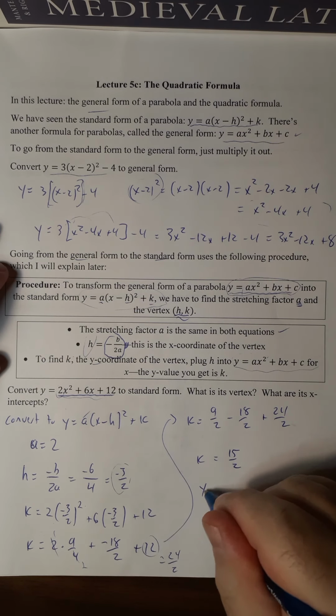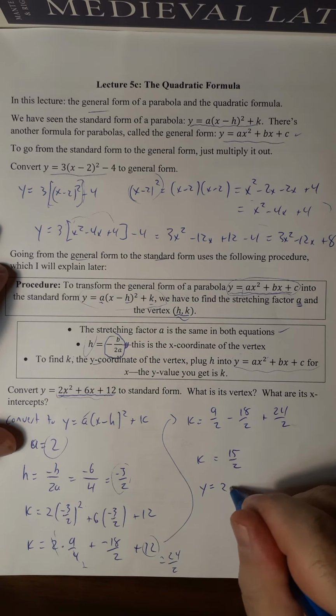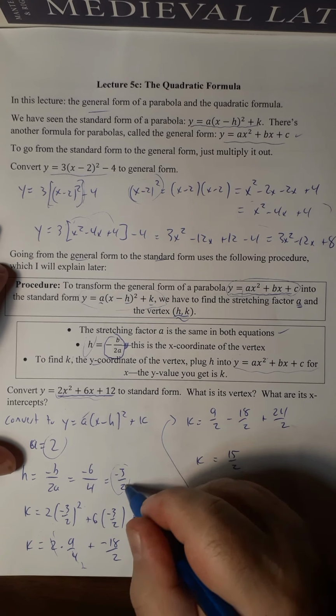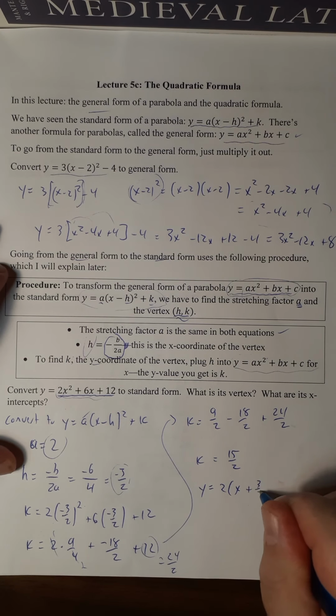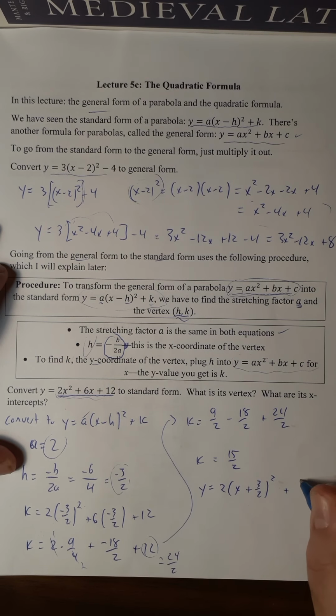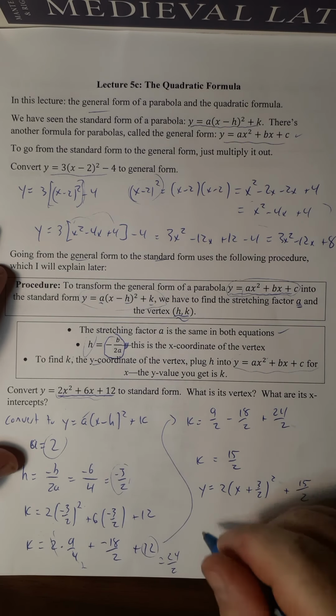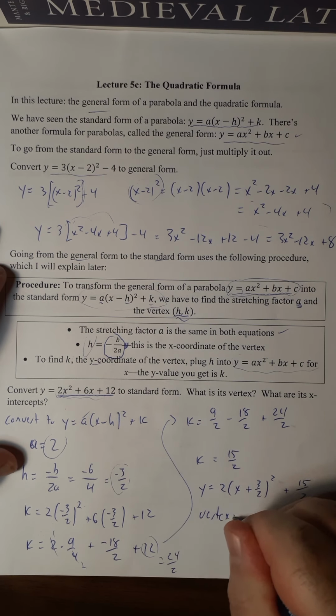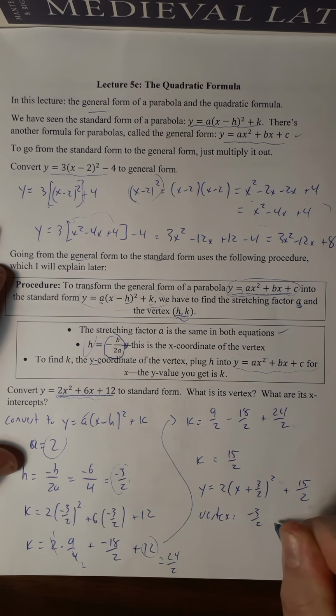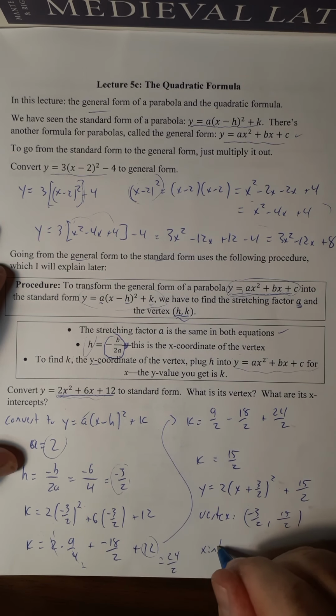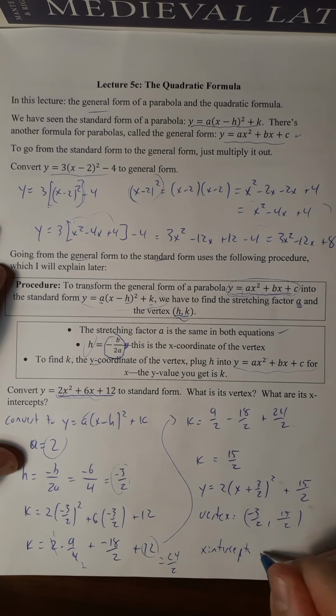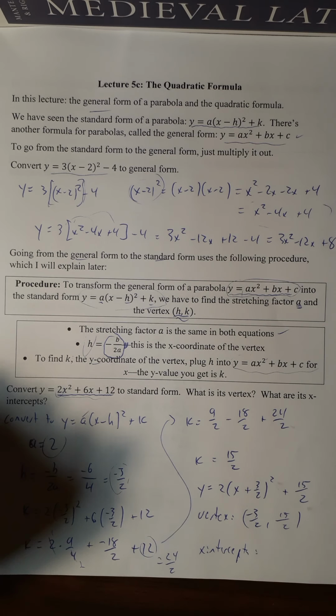So a is 2. X minus minus 3/2, so that's x plus 3/2 squared. Plus 15 over 2, because that's k. So there's my equation. Vertex: minus 3 over 2, comma 15 over 2. X-intercepts, well, I haven't graphed it yet, but what do I know about the x-intercepts?